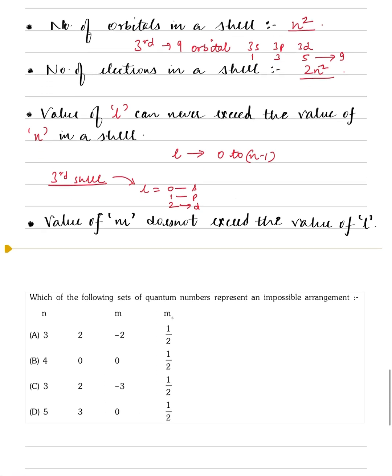Similarly, the last point is that the value of M doesn't exceed the value of L. Now what is the meaning of this point? That means if we have the value of L equal to 3, the value of M will always be less than or equal to L, and greater than or equal to minus L. That means in this case, the value of M will be less than or equal to 3 and always greater than or equal to minus 3.